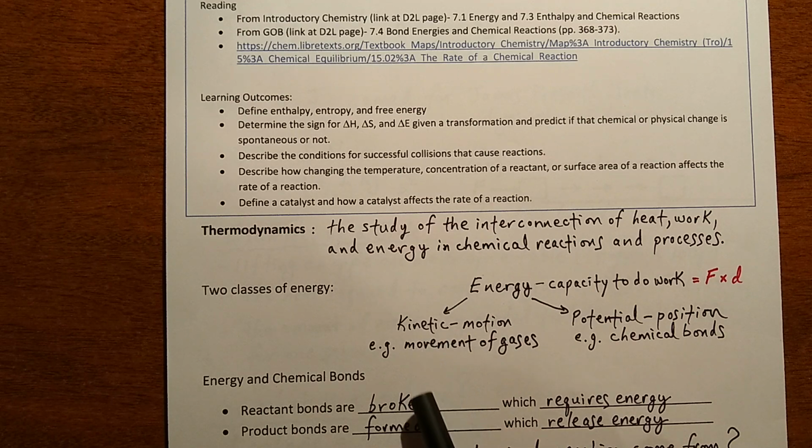Energy has two general forms, kinetic and potential. Kinetic energy is the energy of movement. It is, for instance, gases moving around a room. In this room we're sitting in now and where you're sitting, there are gases moving at probably about 400 miles per hour. We don't feel that because they're so small. But that energy that they carry is kinetic energy.